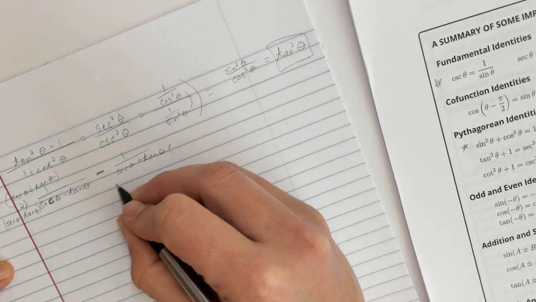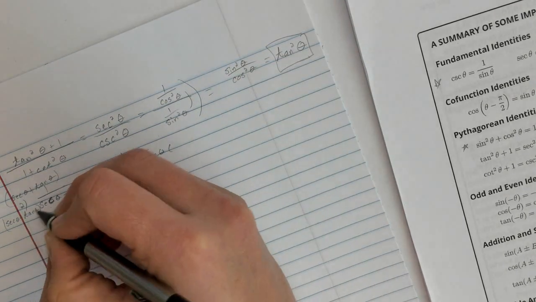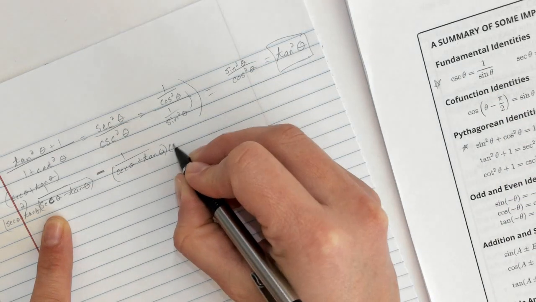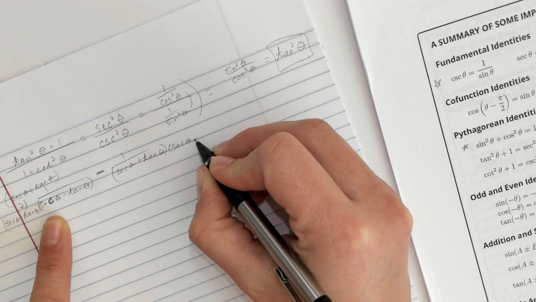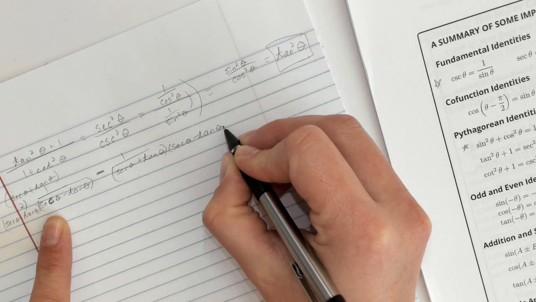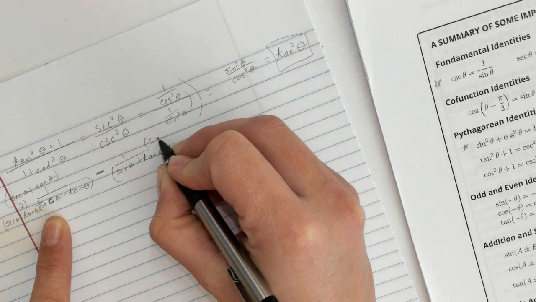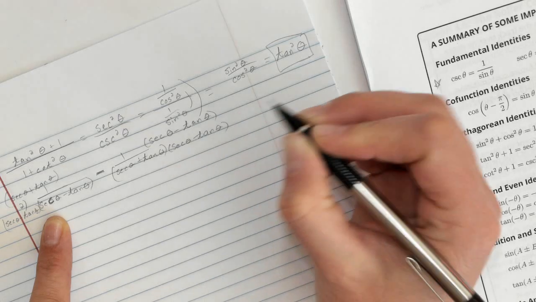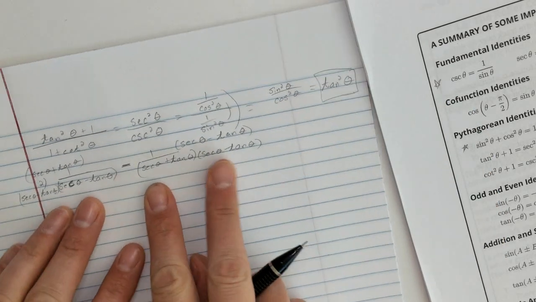And over here I'm going to do the opposite, right? That way I have both, because this is going to be one term. So then I would do secant of theta minus the tangent of theta to the top and bottom. That way I have a common denominator.